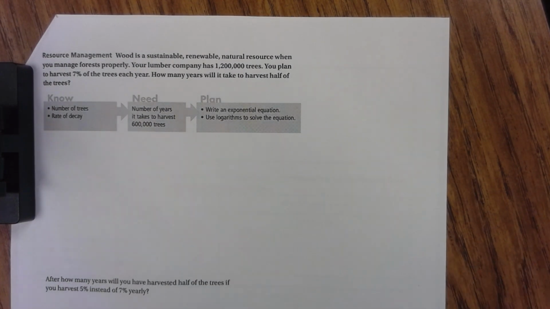The first thing we're going to have to do is set this up. So it says, what is a sustainable, renewable natural resource when you manage a forest properly? Your lumber company has 1,200,000 trees. You plan to harvest 7% of the trees each year. How many years will it take for the harvest to get to half of the trees?